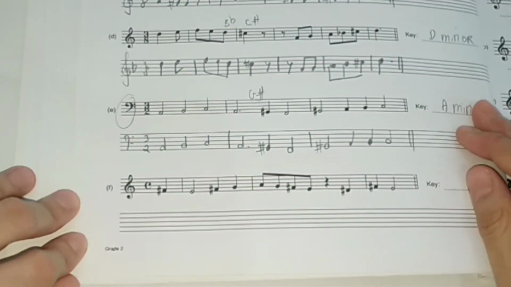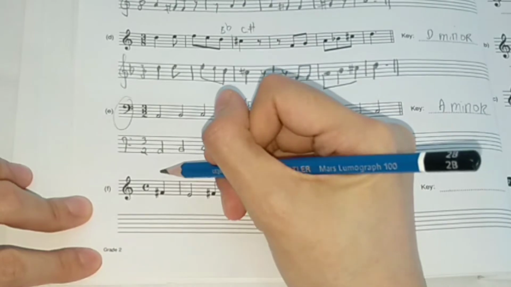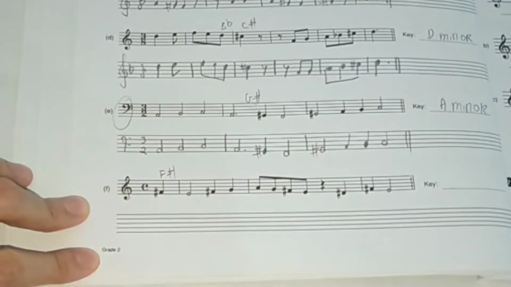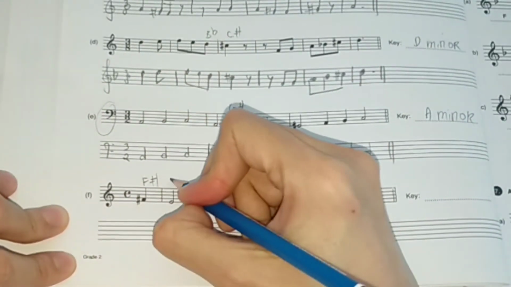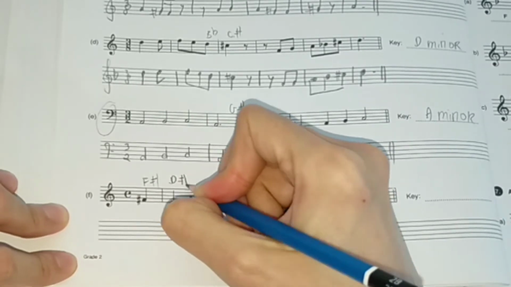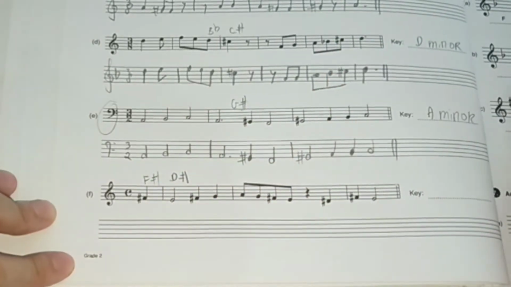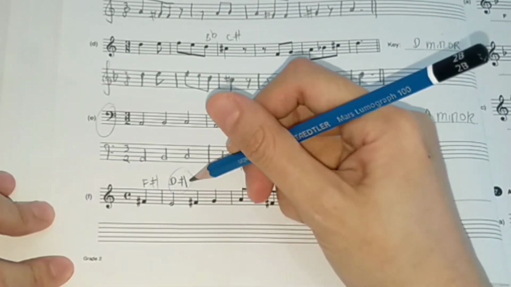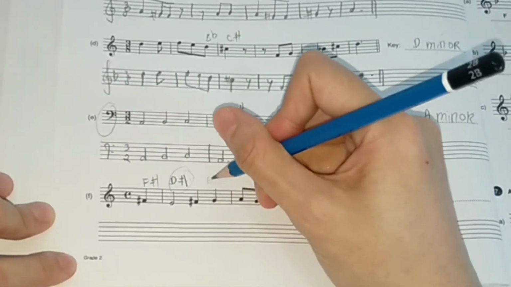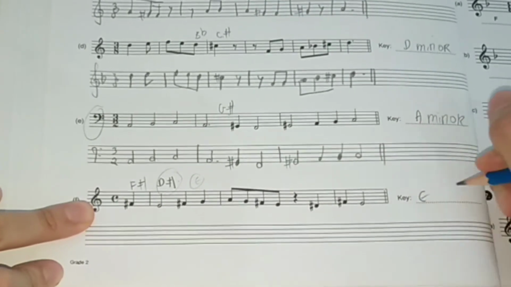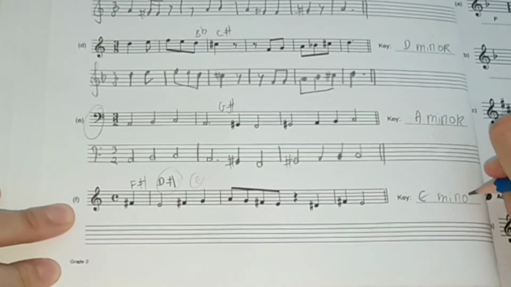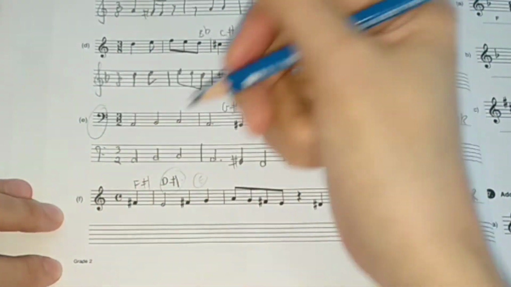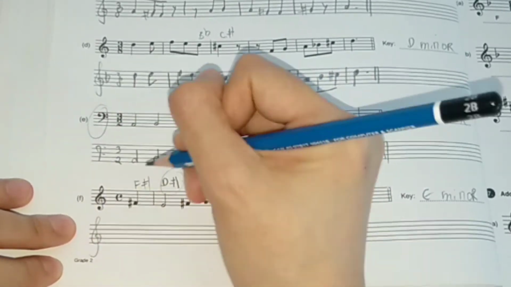Okay. Last one. You have F sharp here, and you have D sharp. First sharp is always F sharp, right? Second sharp is supposed to be C sharp. So this is not in the order, F sharp and D sharp. D sharp is the 7th note. Next note will be E, right? So E minor. E minor comes from G major. G major and E minor both have F sharp.